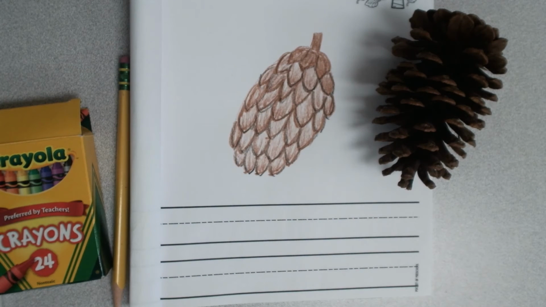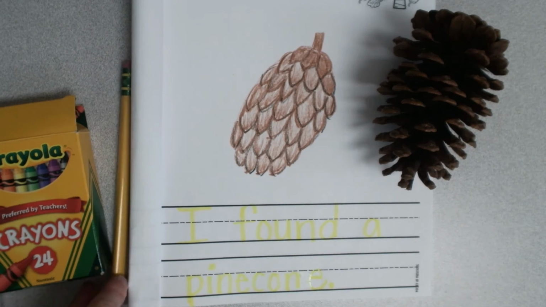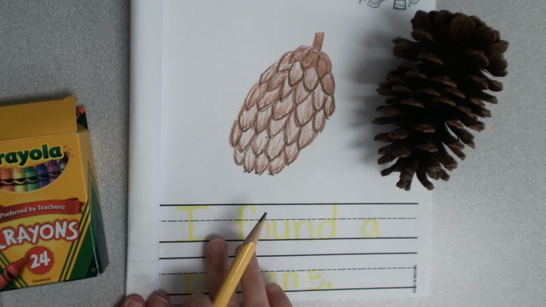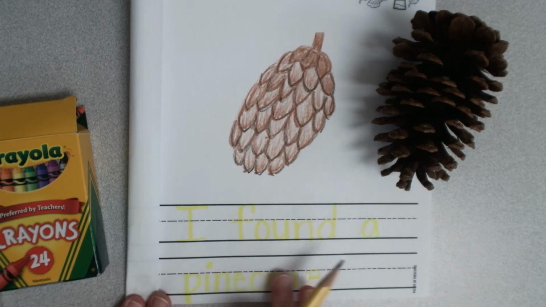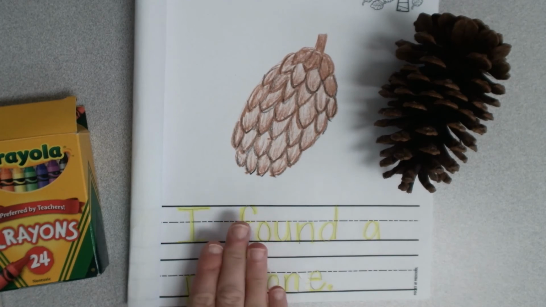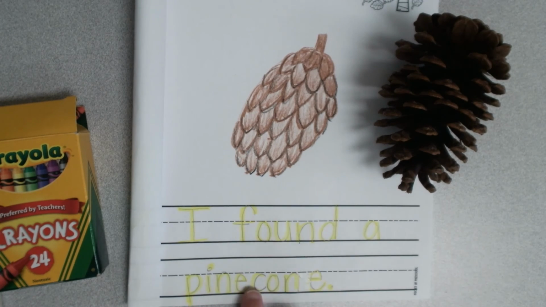Here we go. All right, now that I have the letters of my sentence on my paper, it's time for me to trace them. I found a pine cone. Alrighty, now I have my beautiful sentence right here on my paper. I found a pine cone.